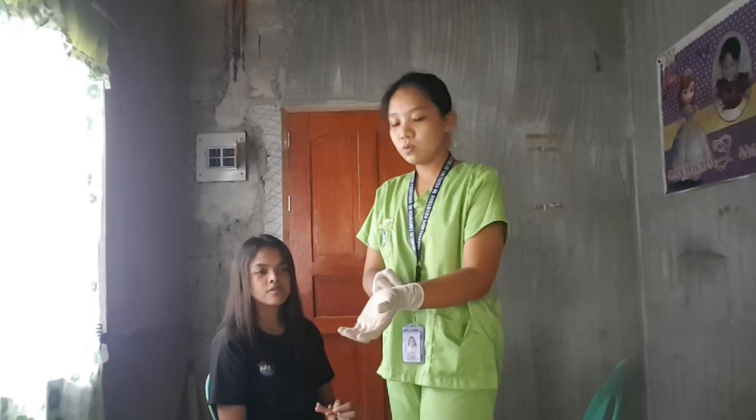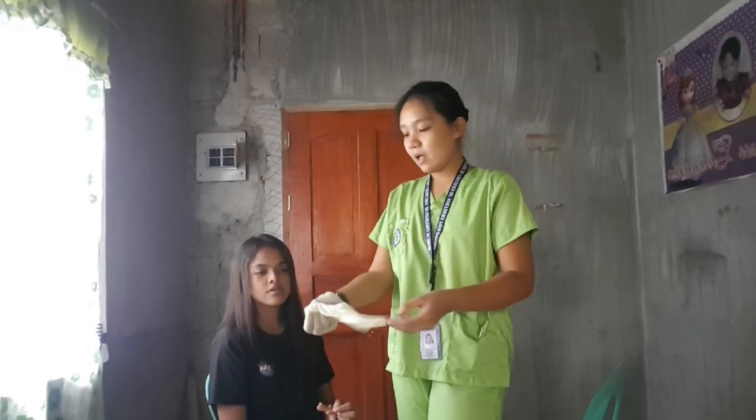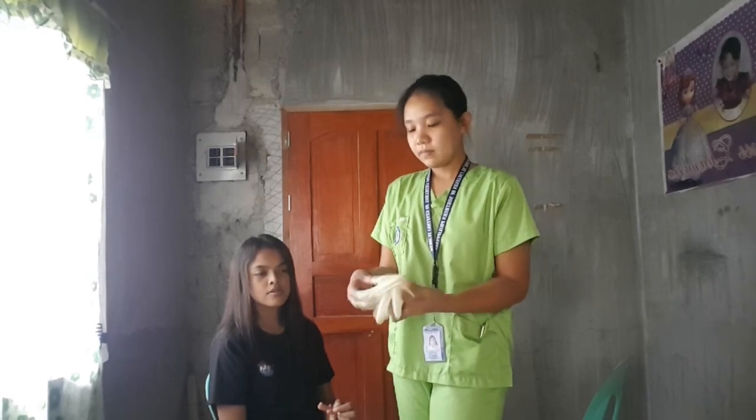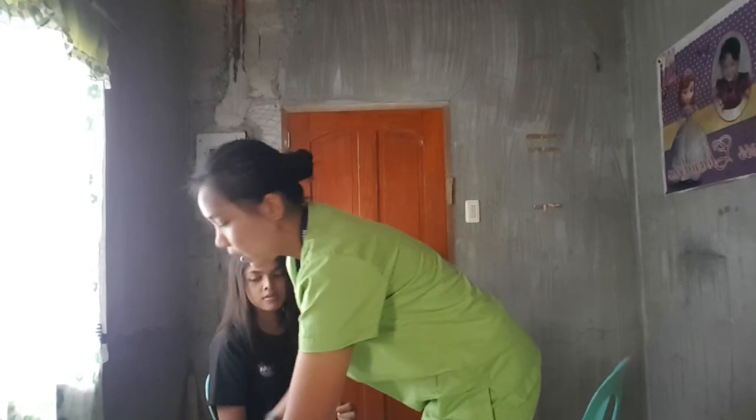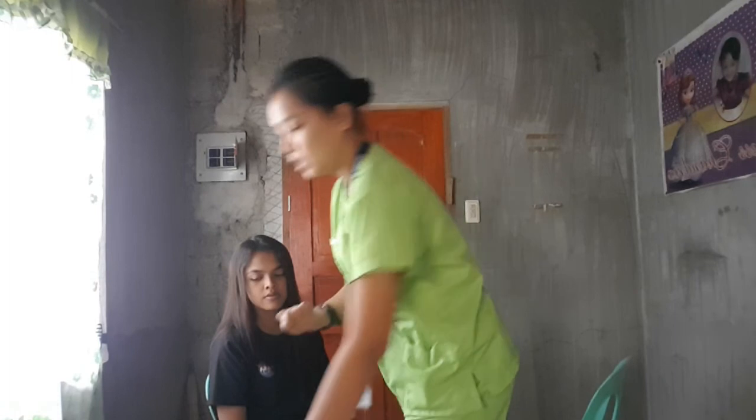Okay, so we are now done. Before leaving the patient, make sure to remove the gloves and put them in a proper trash bin, as well as the tongue depressor. Perform hand hygiene. And we are now ready to document the findings.